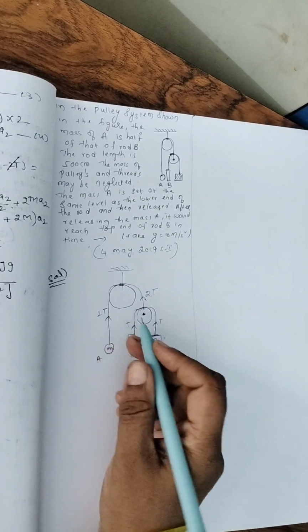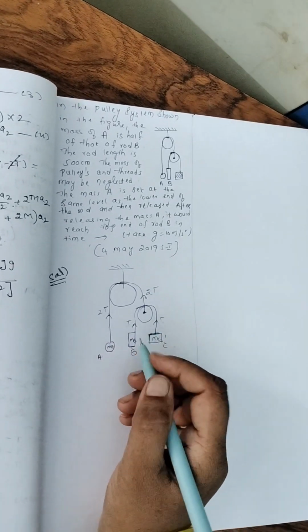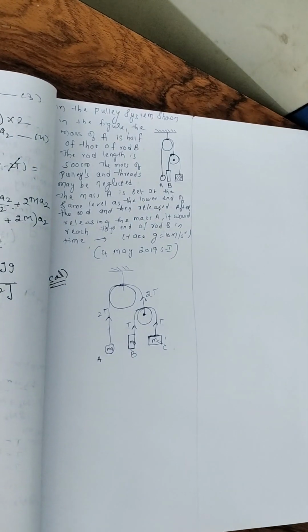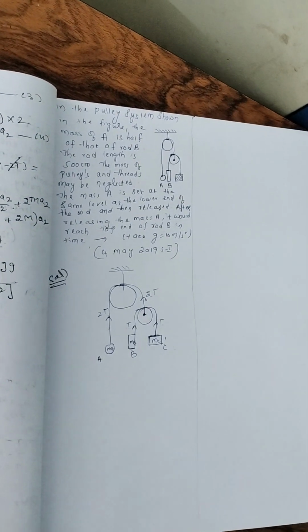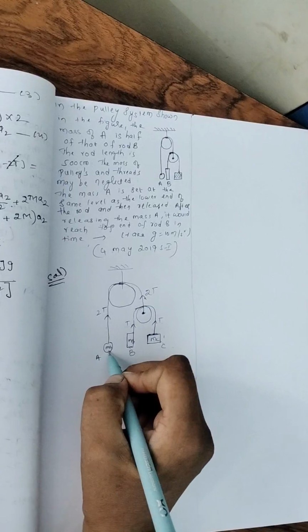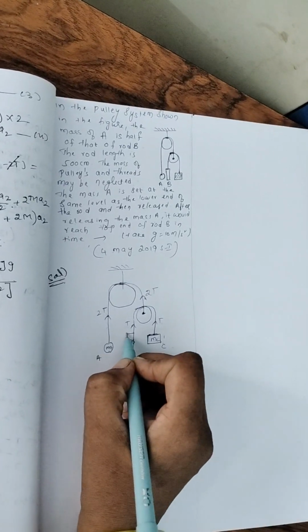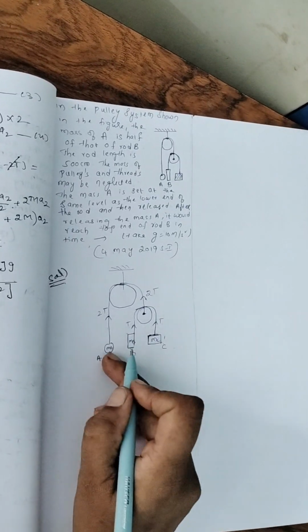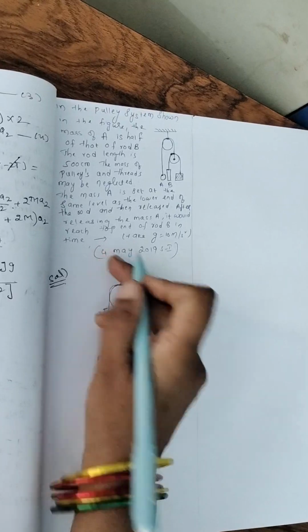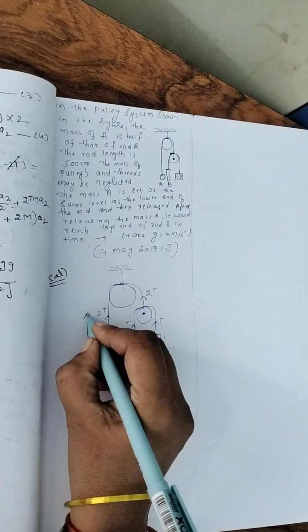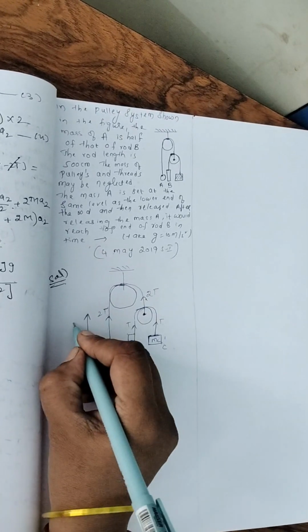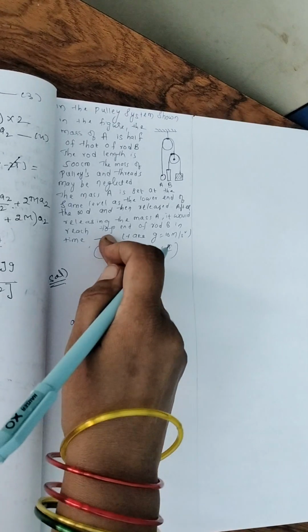Now here, when the body is released, what is the time taken by mass A to reach the top level of the rod? Mass A is coming in such a direction. So 2T will be the greater force, and acceleration will be in such a way.